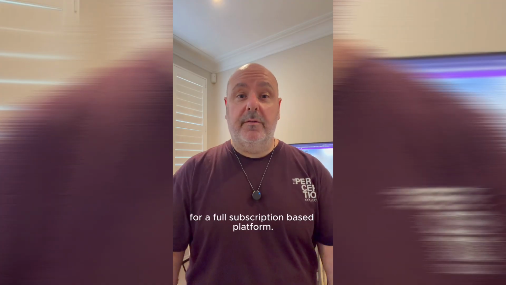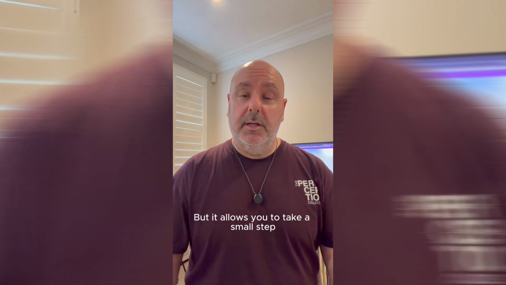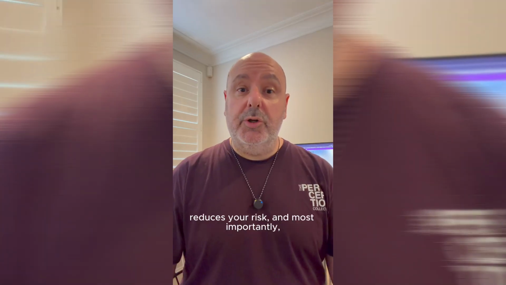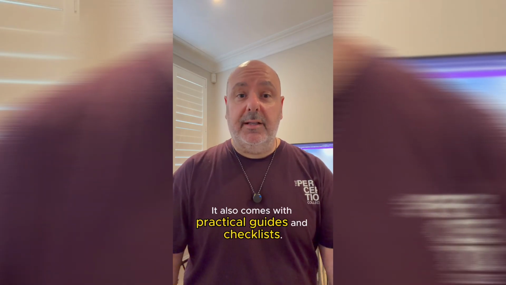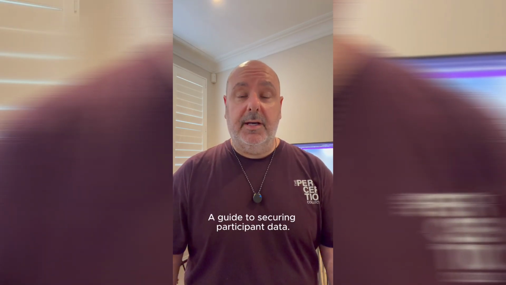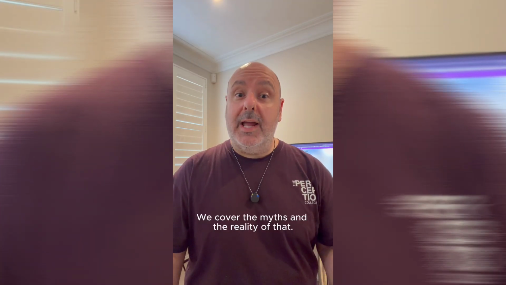It's not a replacement for a full subscription-based platform, but it allows you to take a small step that reduces your admin time, reduces your risk, and most importantly, has no ongoing costs. It also comes with practical guides and checklists, a guide to securing participant data, a guide to AI and automations, the magical buzzword of the day. We cover the myths and the reality of that.